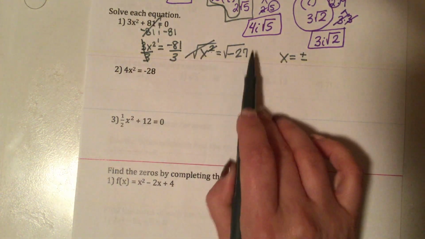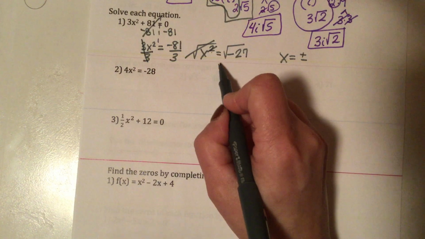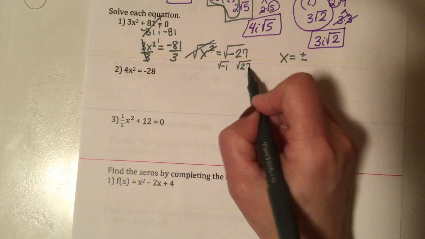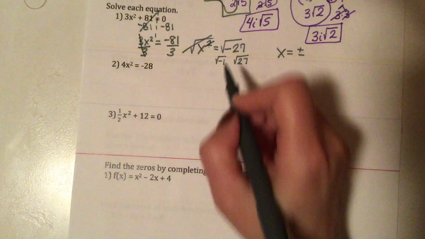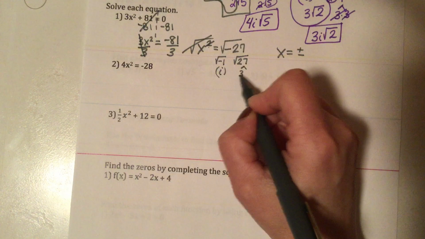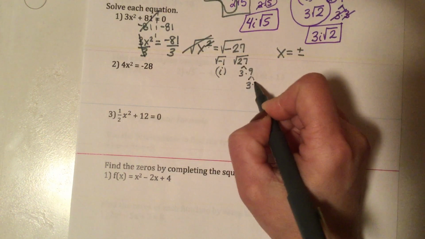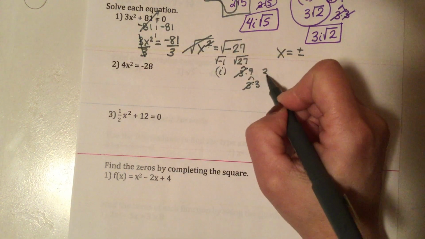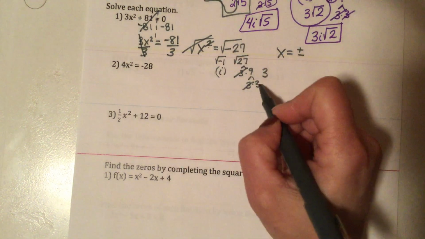Now this is what we just practiced. There is a negative underneath, so what I can do is pull out the negative 1. What that does is it makes the 27 positive. The square root of a negative 1 is i. 27 is 3 times 9. 9 is 3 times 3. I can cross off 2 3's. That allows me to write 1 3 on the outside.